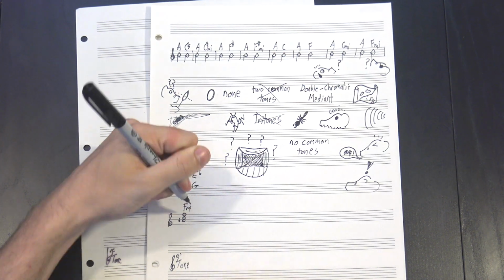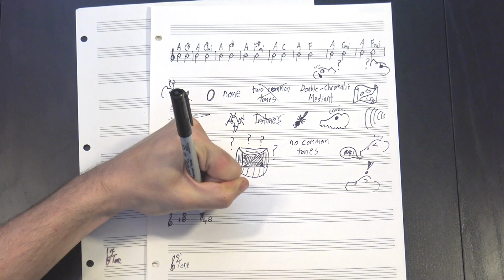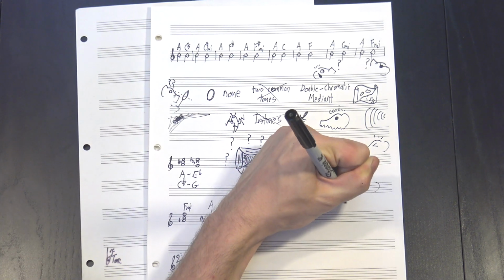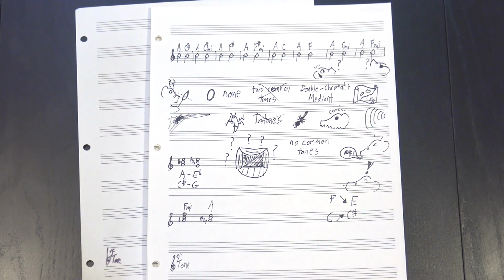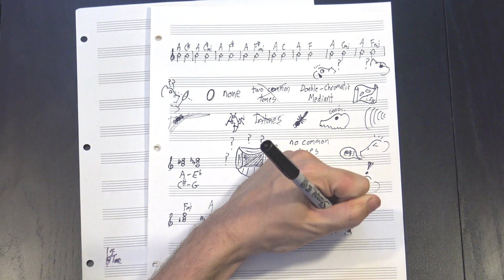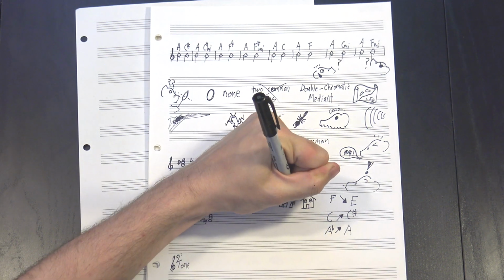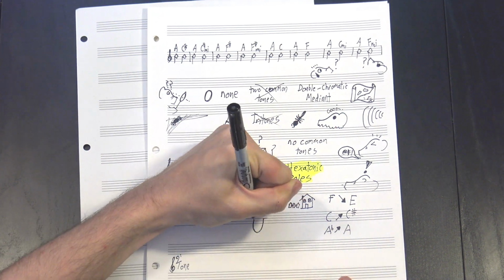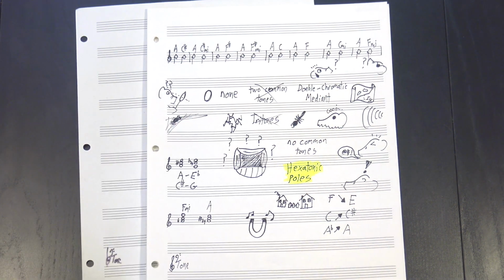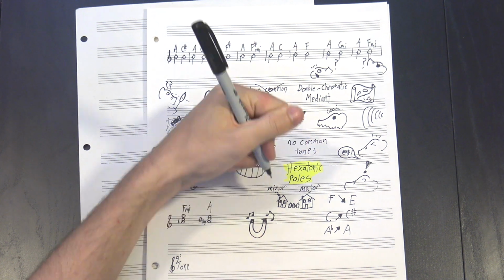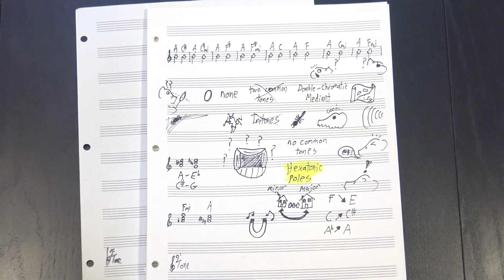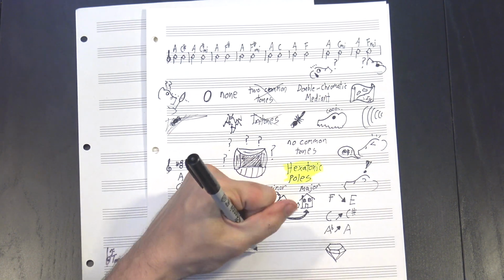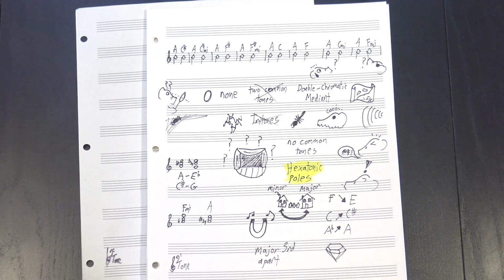If we look at the notes in F minor, we see that each of them is just a half step away from a note in A major. F is a half step above E, C is a half step below C sharp, and A flat is a half step below A. All the notes are neighbors, even if none of them are actually shared. These two chords are what's known as hexatonic poles, which sounds more like a property of magnets than music, but really all it means is a major chord and a minor chord with that sort of neighborly relationship. There's only one for any given chord, and the roots are always a major third apart.